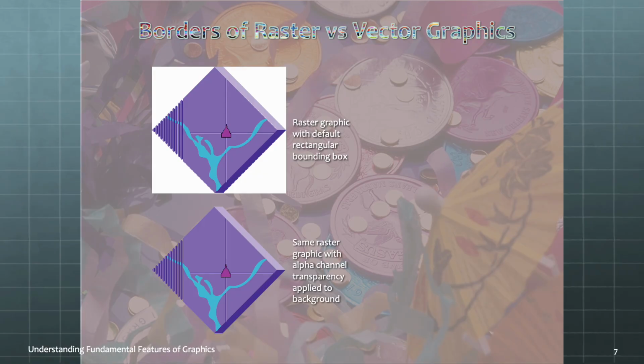You may not see the rectangular bounding box if there's an alpha channel applied to the background. In this case, the alpha channel designates all of the white background pixels as transparent. The bounding box is still there, and the background is just not visible because it's been knocked out temporarily by the alpha channel.